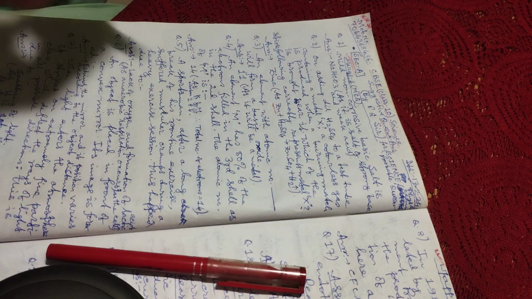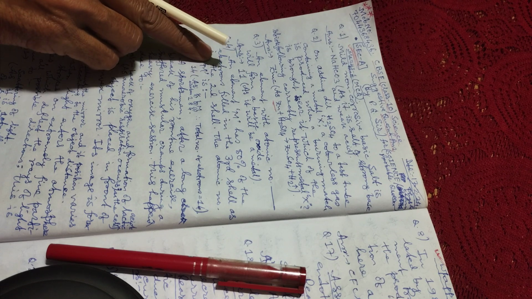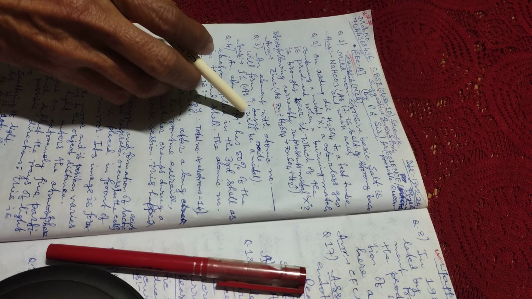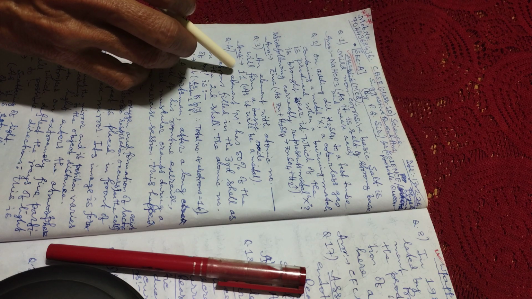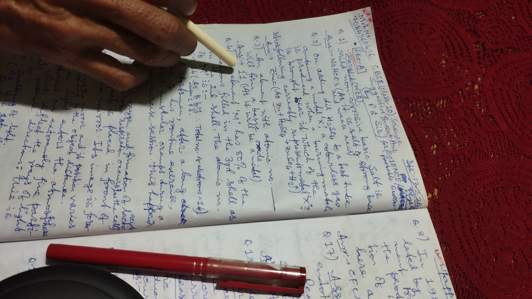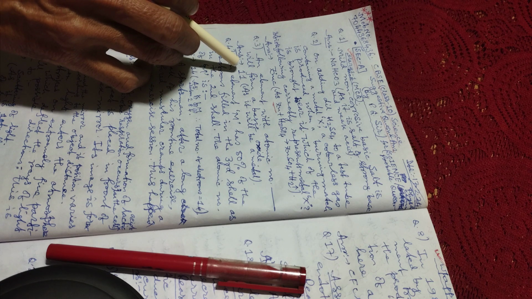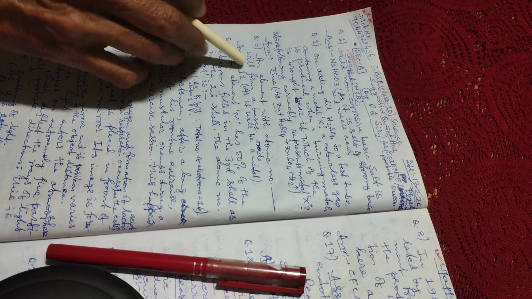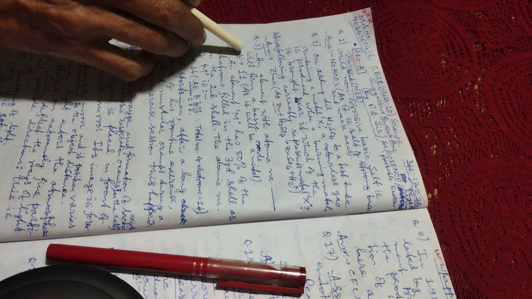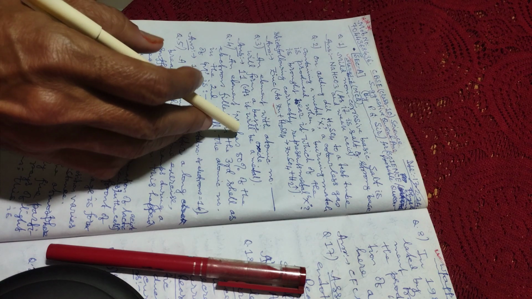Question number 3. An element with atomic number dash will form a basic oxide. Answer will be 11. In your question, actually there will be different options, but I have written only the answer. Now the answer of question number 3 will be 11. Why? As it will be a metal.